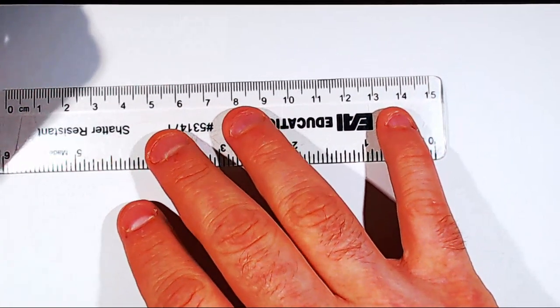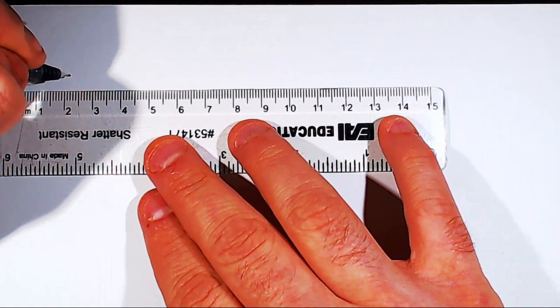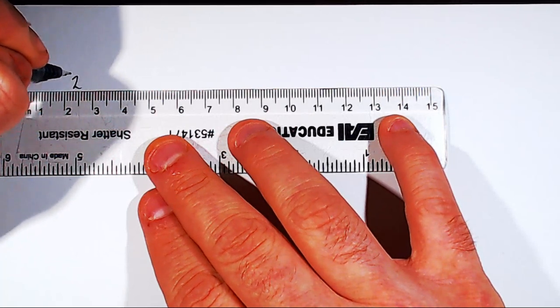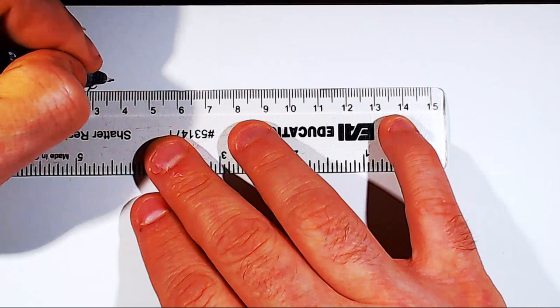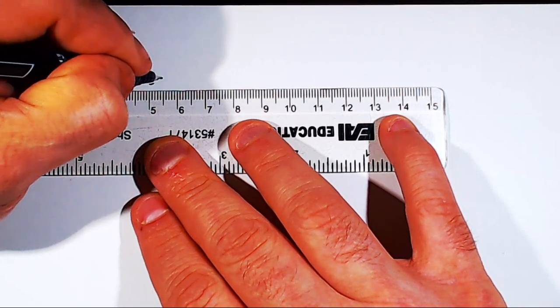The problem that we're given is 2x minus 4 equals 0.